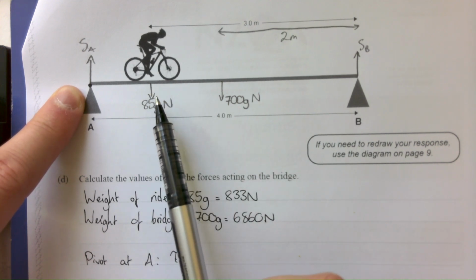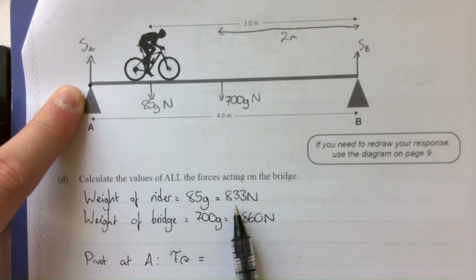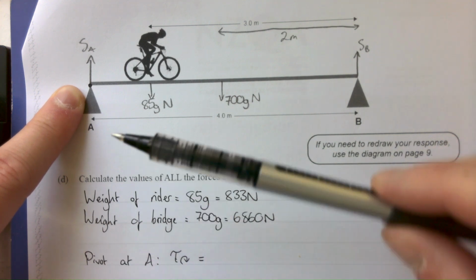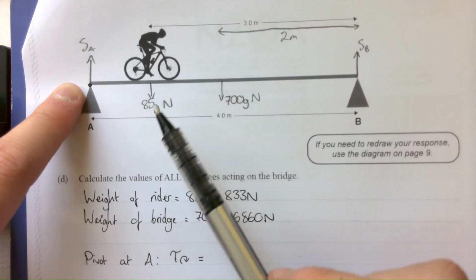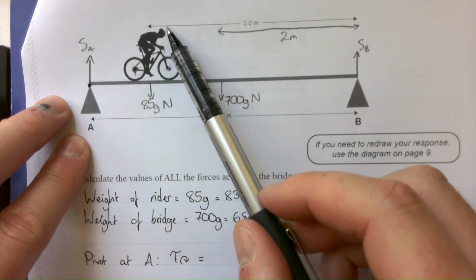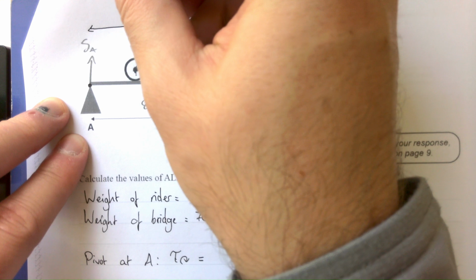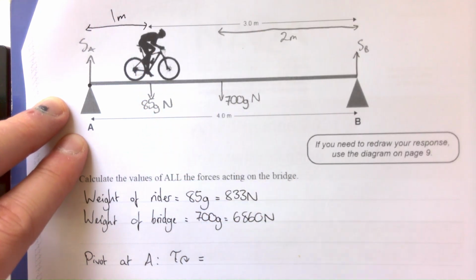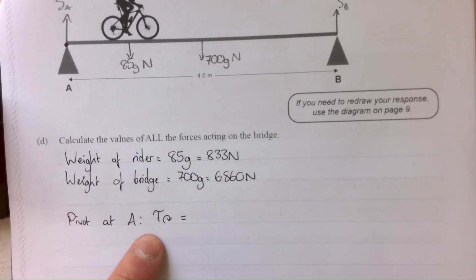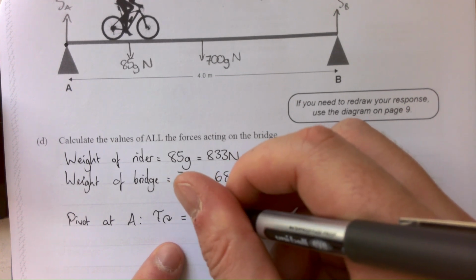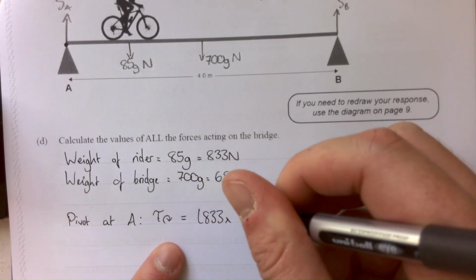My cyclist mass, 85 lots of g, 833 newtons, is acting clockwise. And because the bridge is 4 meters long and they are 3 meters from the far end, it's only a meter to the near end. So the pivot at A is going to be, the first torque is 833 times 1.